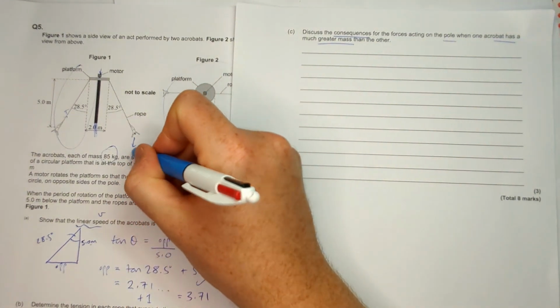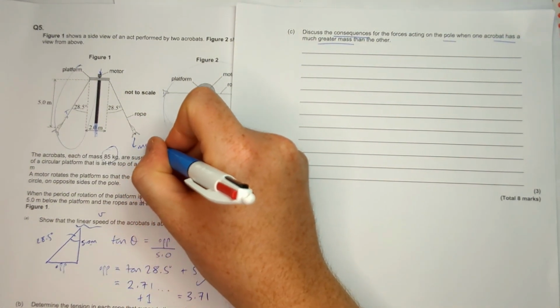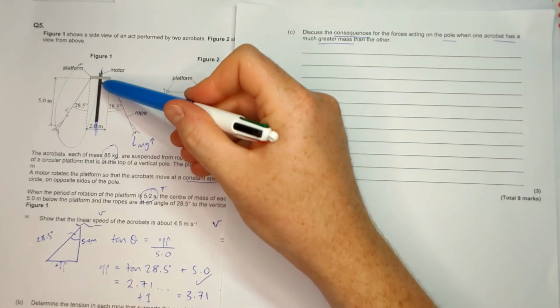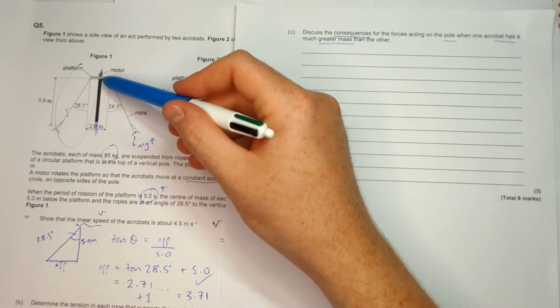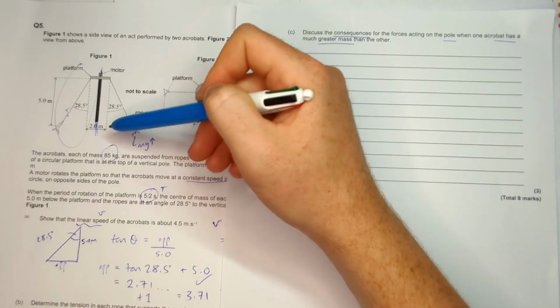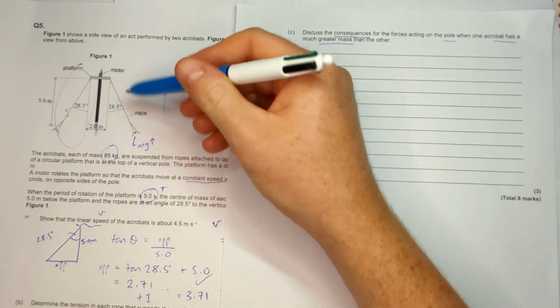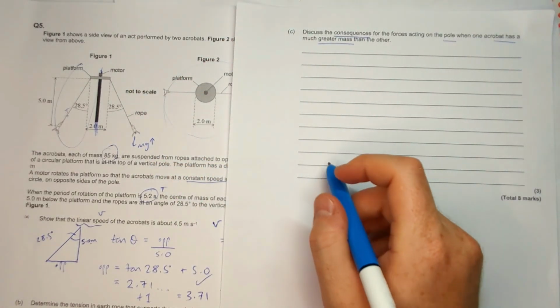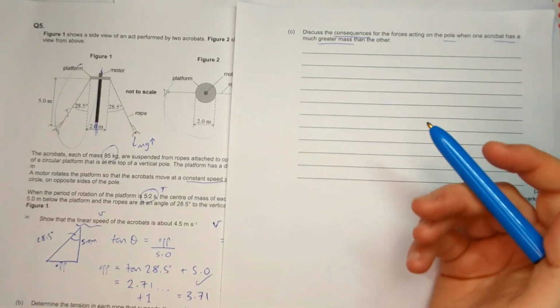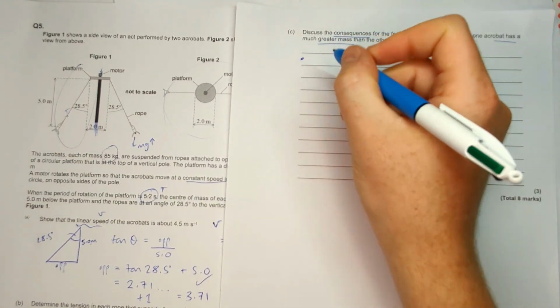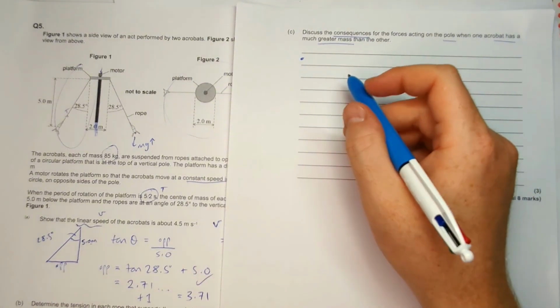If one of the masses of the acrobats increases, so mg goes up, overall there's going to be a bigger vertical force, or force pulling the pole down, because the mass has increased. So mass has increased, so weight goes up. So there are some easy marks to get, and there are about 3 different ways the mark scheme says of approaching this question. I'm going to show you the way I think is a bit easier.